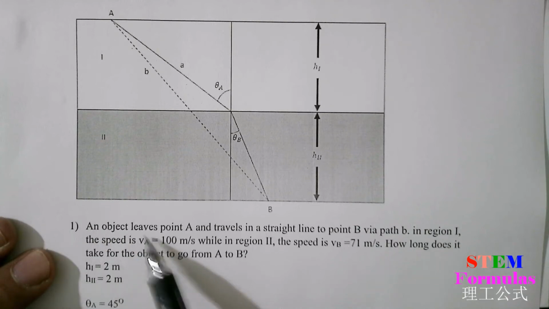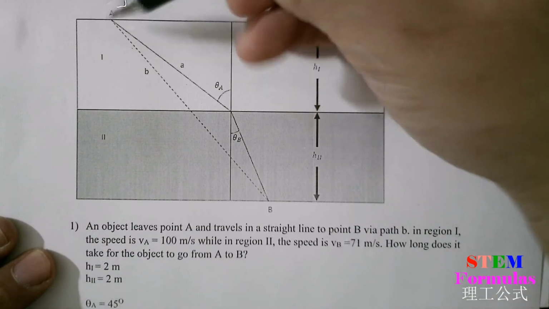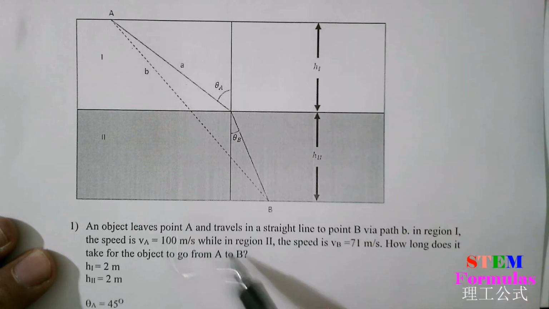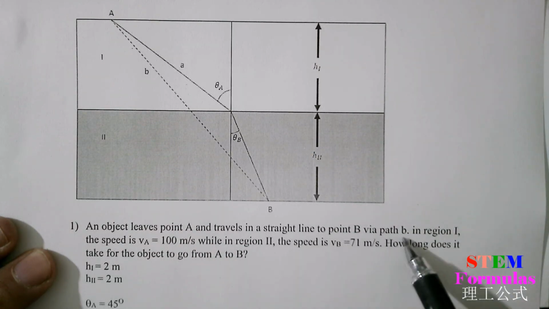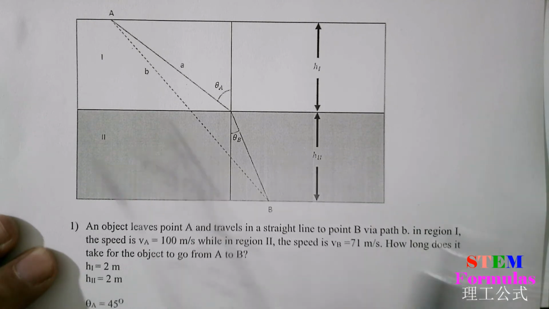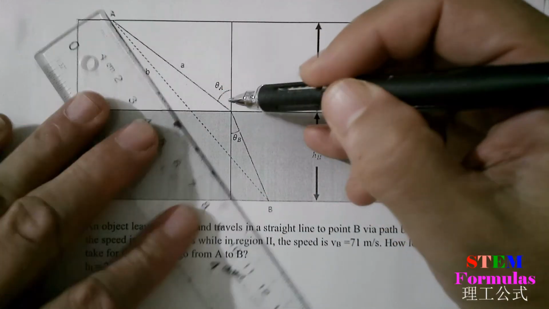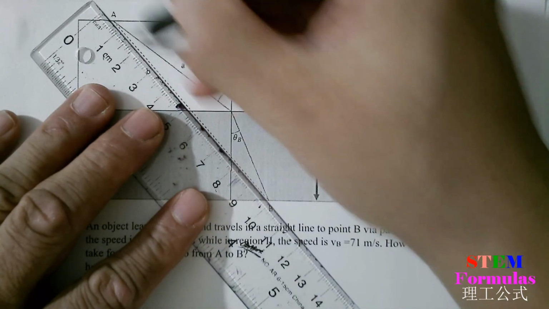An object leaves point A, and travels in a straight line to point B via path B. This is path B, the dashed line. This one.